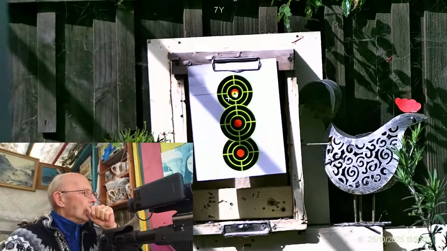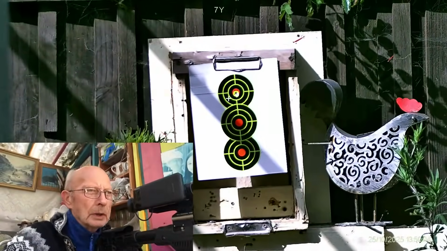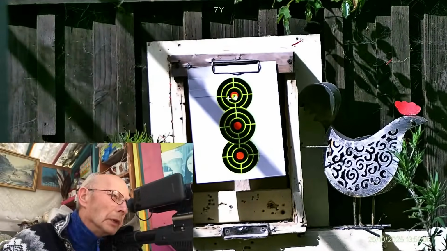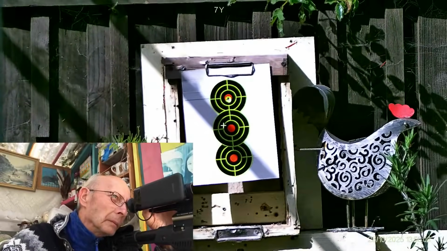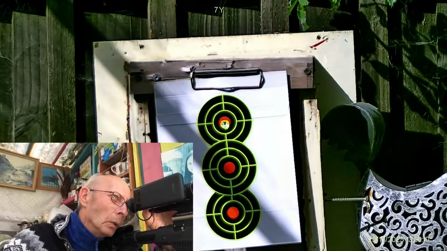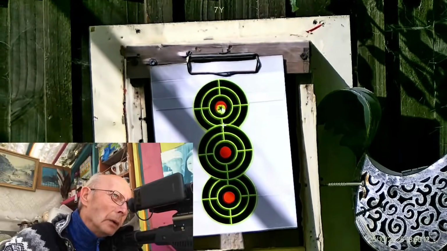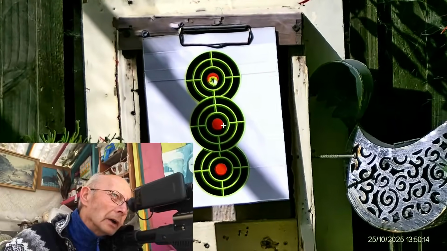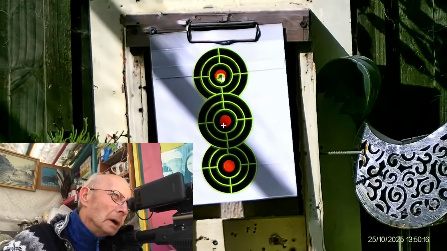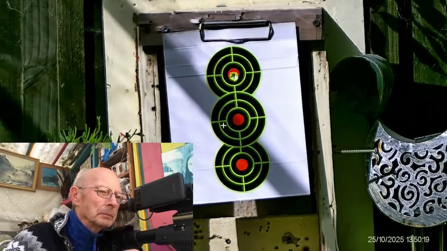Oh dear. The top target is what we did this morning with the Krail K, all in that pellet hole. So I'm going to come down to the next target.